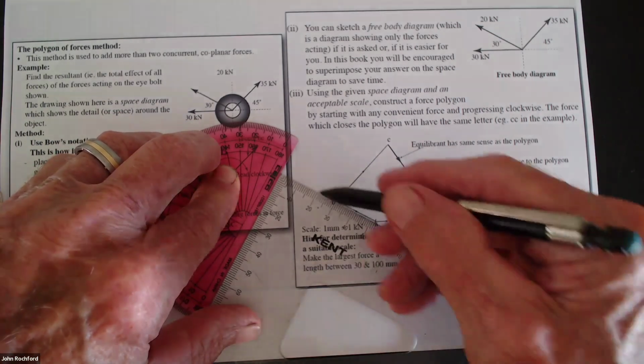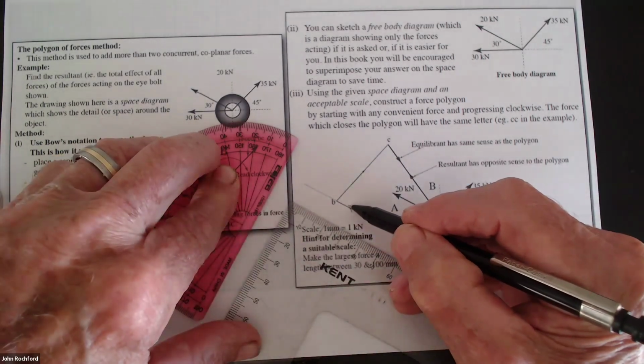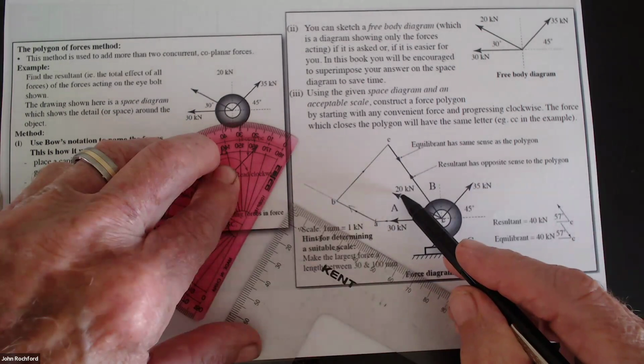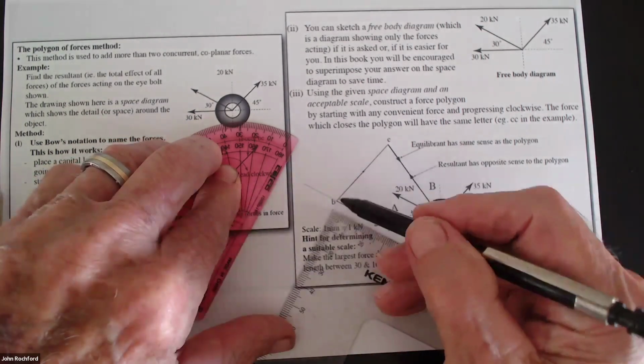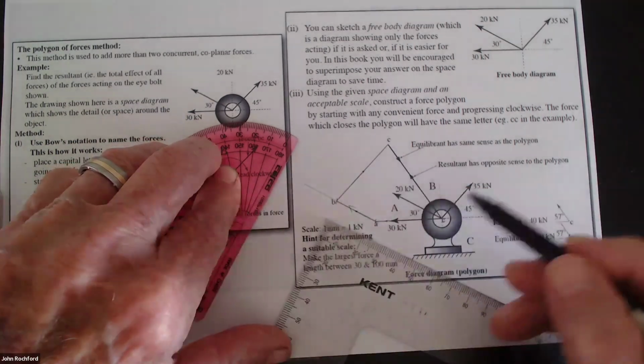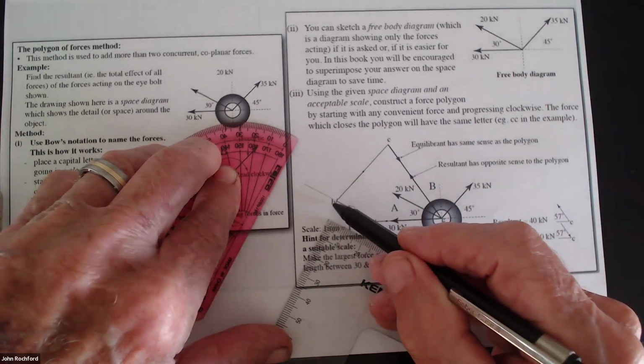And so you draw a line up there, put your sense on it, and then you see that it's 20 kilonewtons, so you mark this at 20 millimeters, and so you mark it there, and then this force here is AB, so you put little b there.